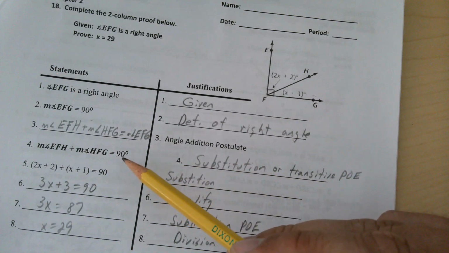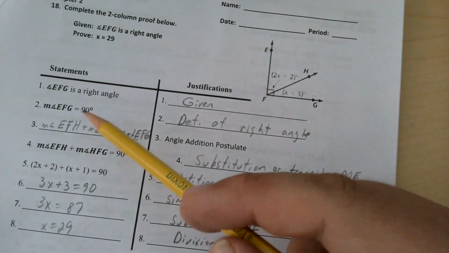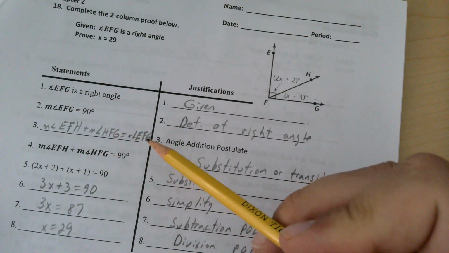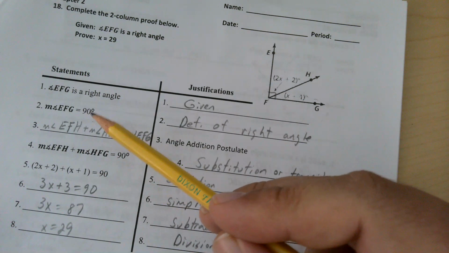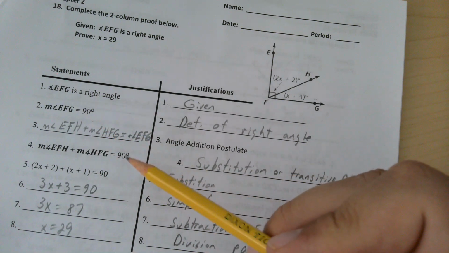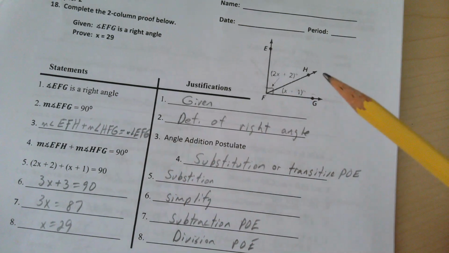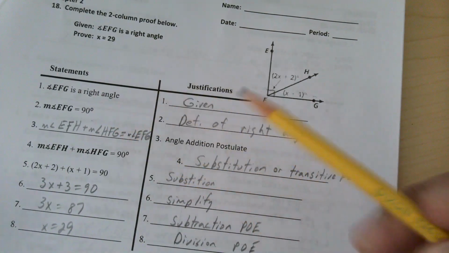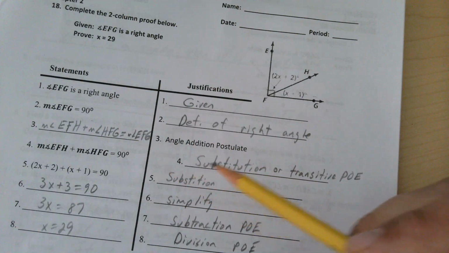Here, we know it's 90. We can use substitution. We know that EFG is equal to 90. We're told that it's a right angle, so we know it's 90 degrees. You can use substitution or the transitive property. So it's up to you which one you want to state.